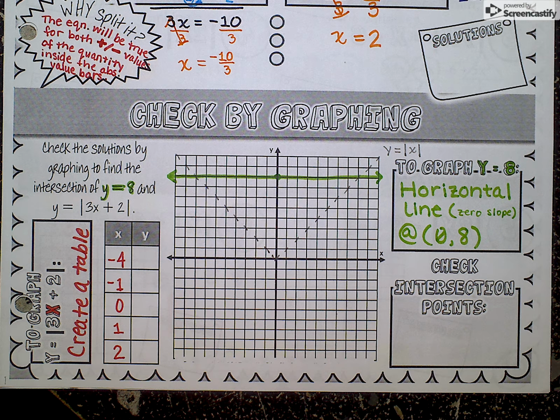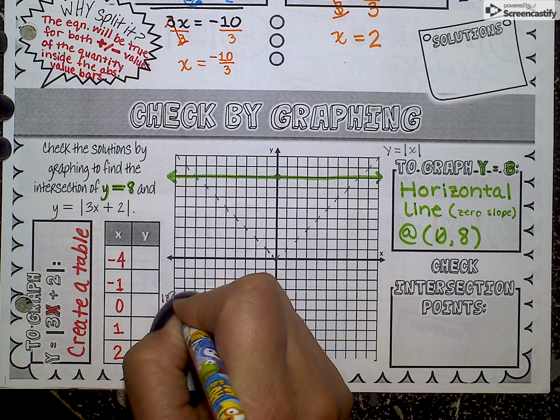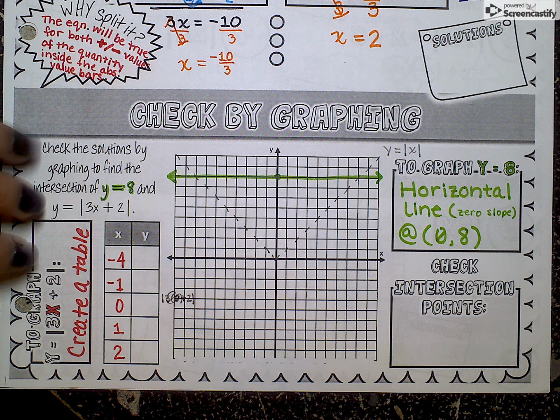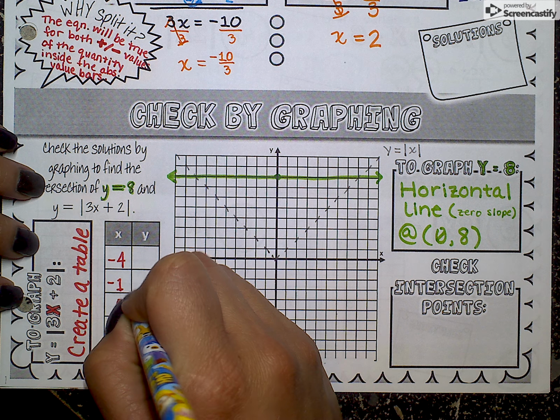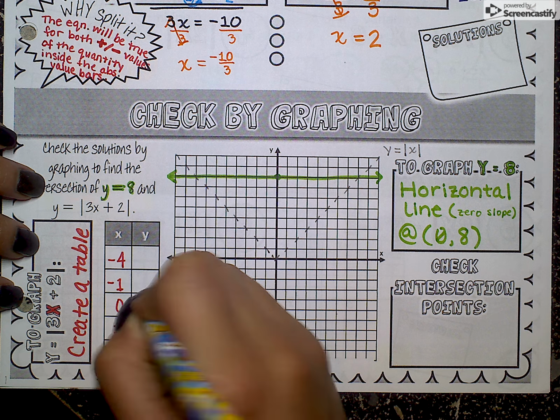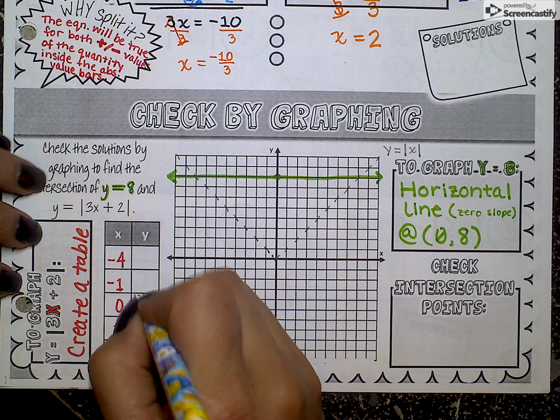Now, don't forget, we also have to take into account that this is the absolute value, the distance from 0. So let's take a look. That's the absolute value of 3 times 0 plus 2, which, of course, 3 times 0 is just 0. And this is actually just the absolute value of 2, which equals positive 2.